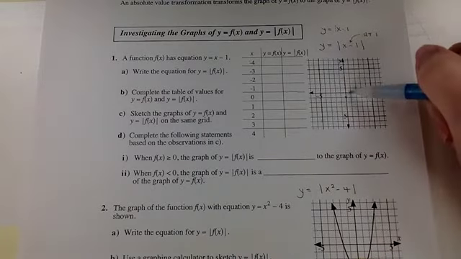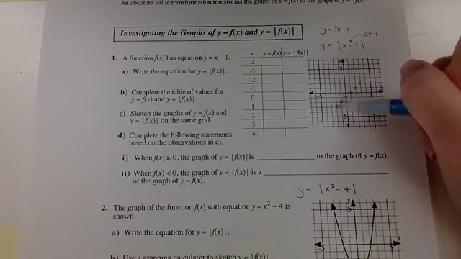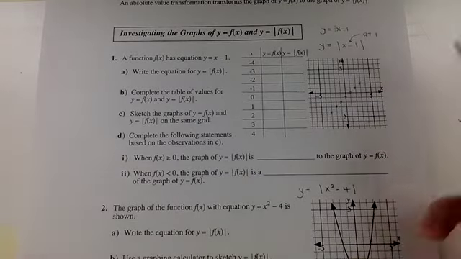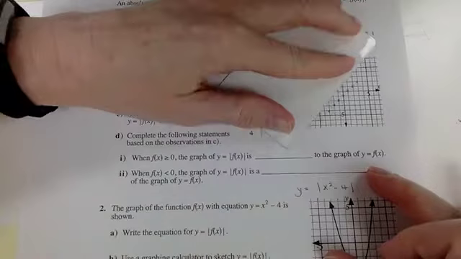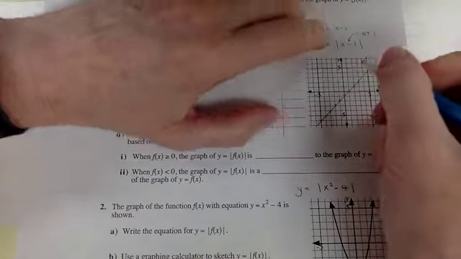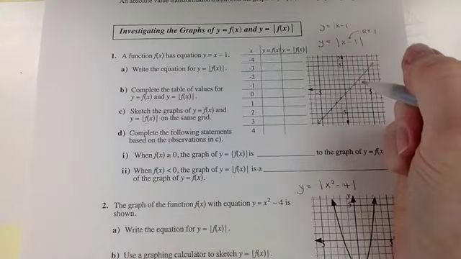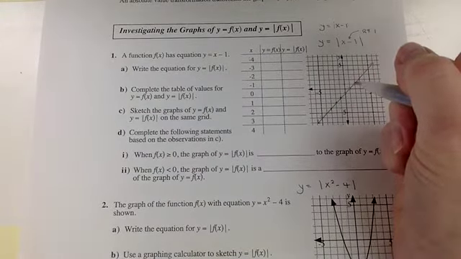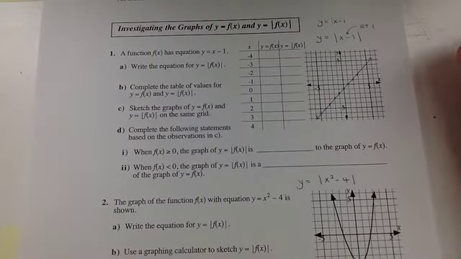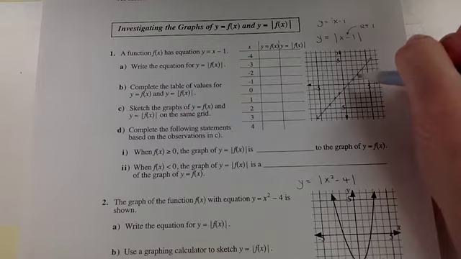So up 1 over 1, up 1 over 1, and same idea on the left side. Handy dandy student ID card, and there we go. Okay. Mark invariant points, points that aren't going to change. Then we'll talk about that one in a second.